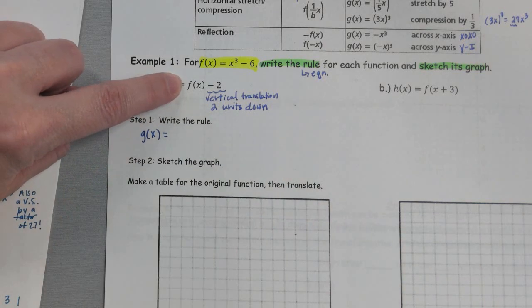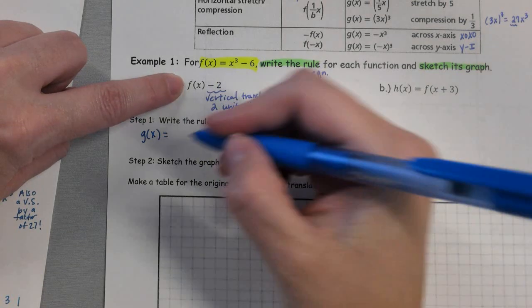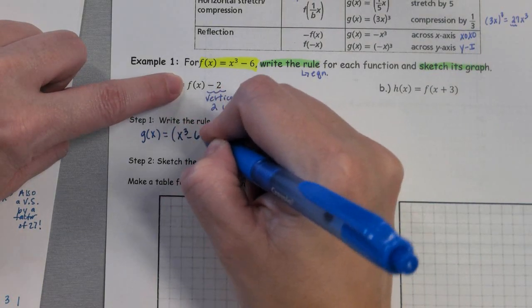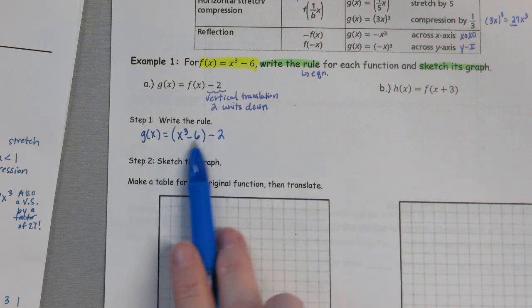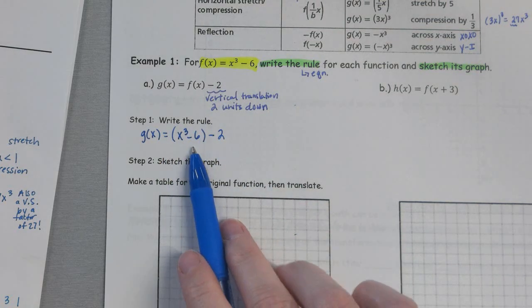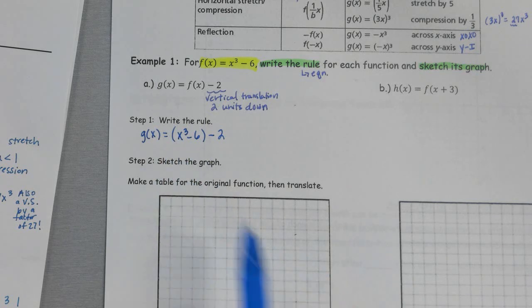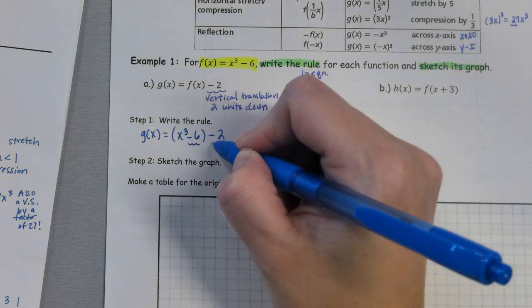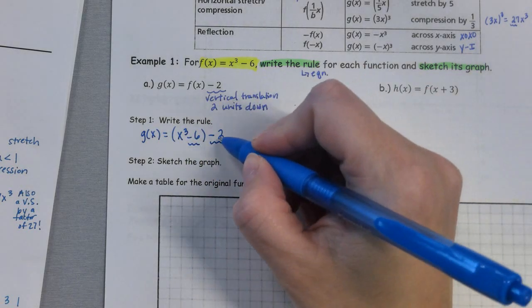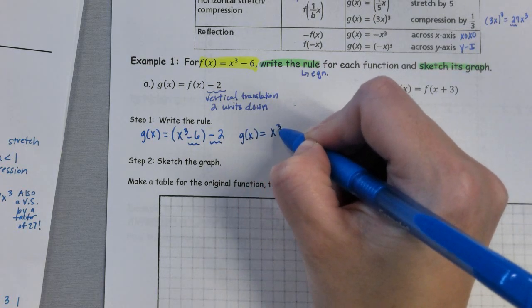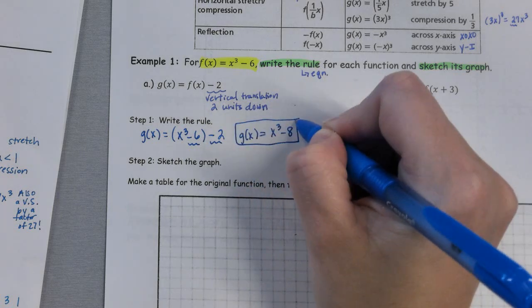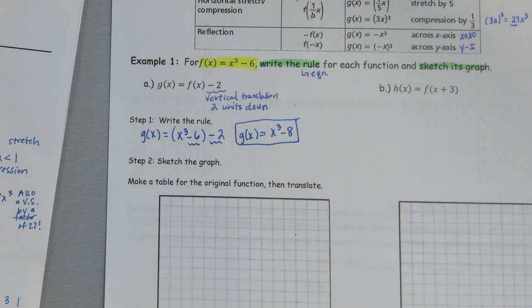Okay, so f of x is this expression, x cubed minus 6, and then we're just going to subtract 2. So this is where you are plugging in this entire expression. And I always plug it in with parentheses just in case there's something I need to apply, but there's nothing in front here that I'm going to have to distribute, so I can just combine my like terms here. So I'm going to get g of x equals x cubed minus 8. Okay, and that is my rule, and that is what I'm going to graph.